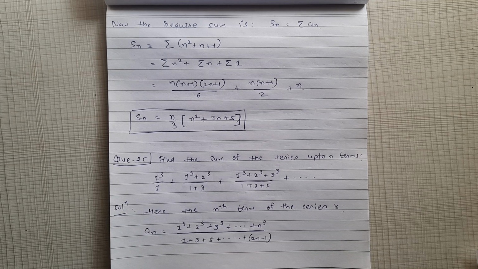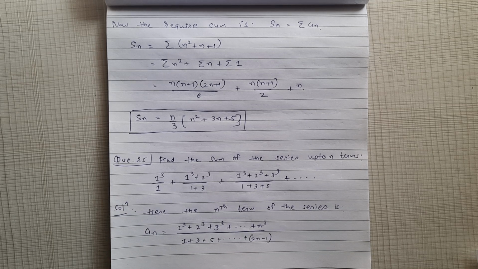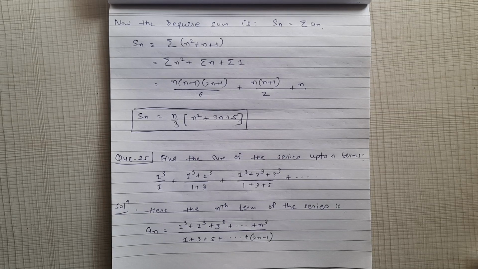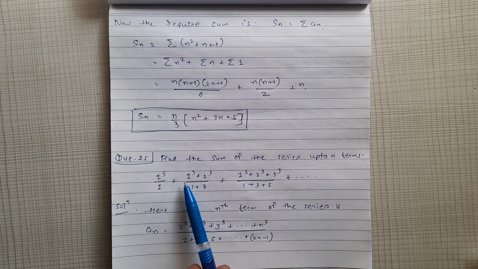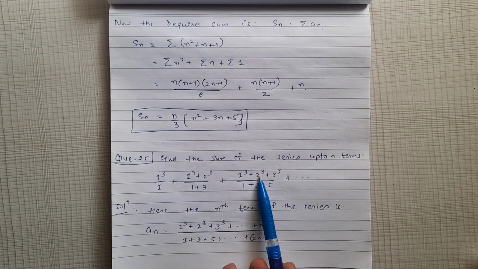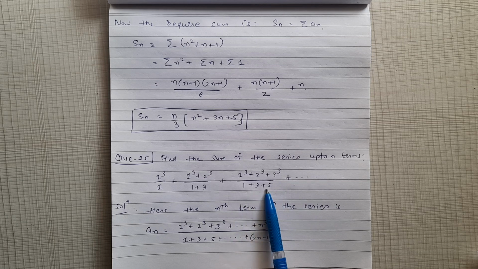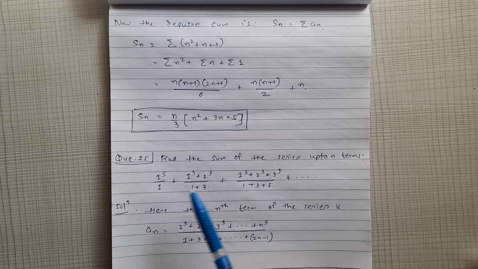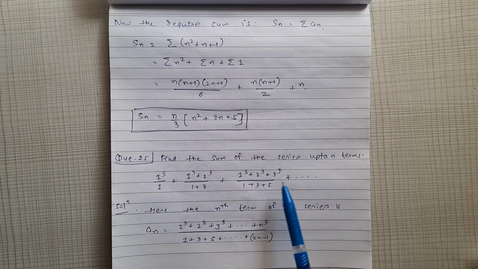Okay, let's move on to the another question number 25. Find the sum of the series up to n terms of this series 1 cube upon 1 plus 1 cube plus 2 cube upon 1 plus 3, 1 cube plus 2 cube plus 3 cube upon 1 plus 3 plus 5 and so on. Again, what will be the nth term? First term, second term, third term and so on.